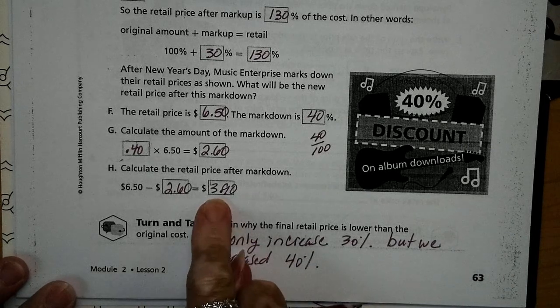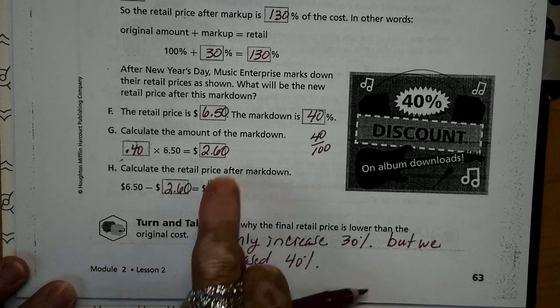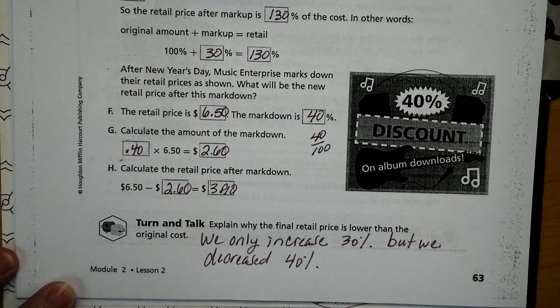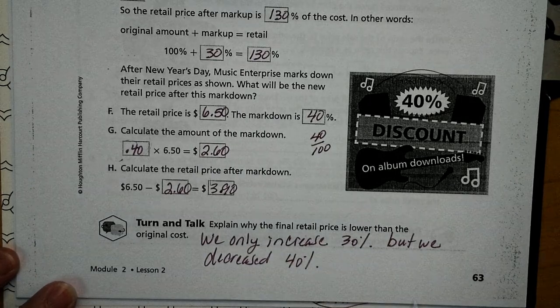So that is why our price here is lower than what they paid for it, because we took a bigger discount.